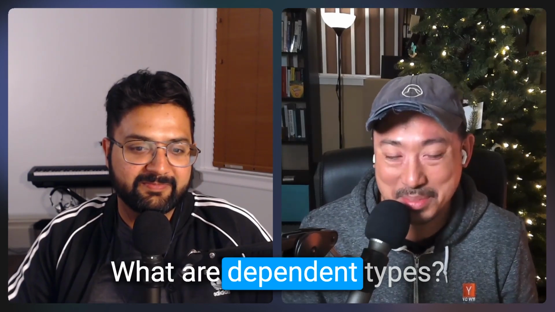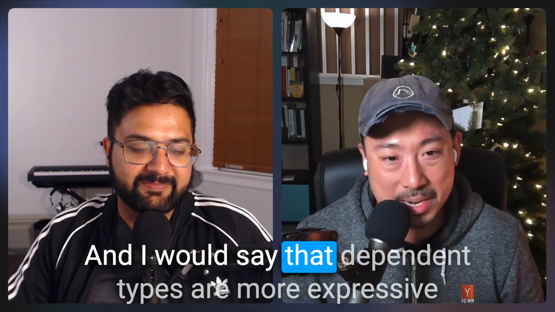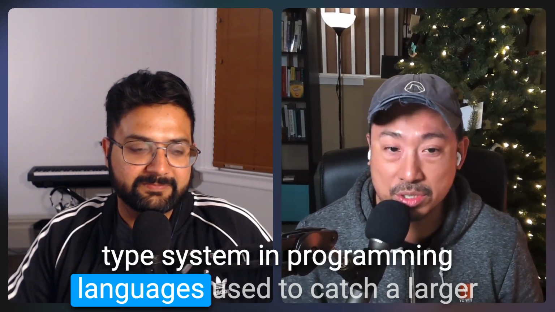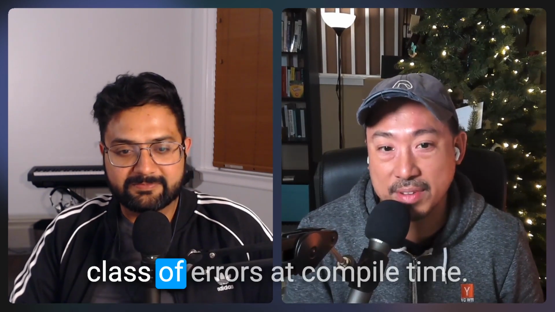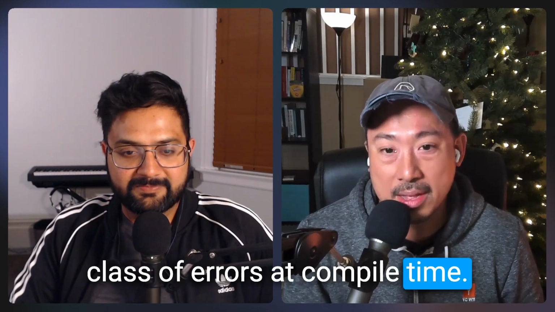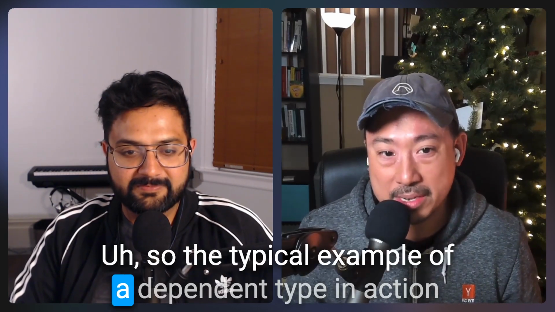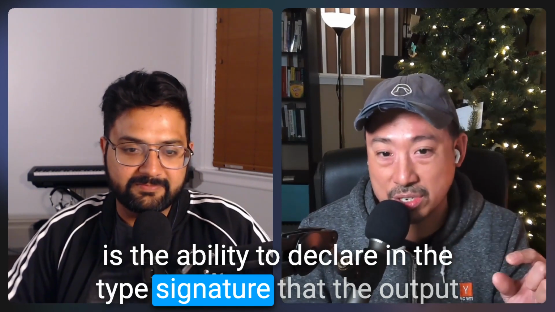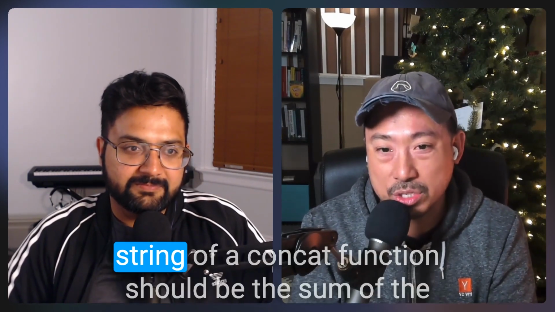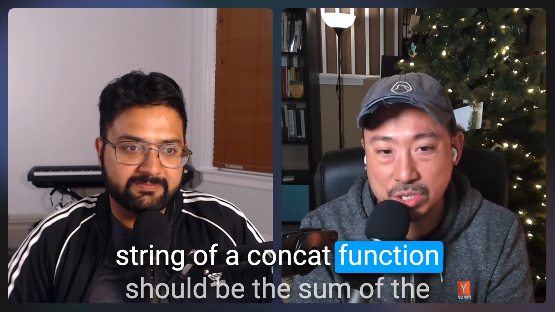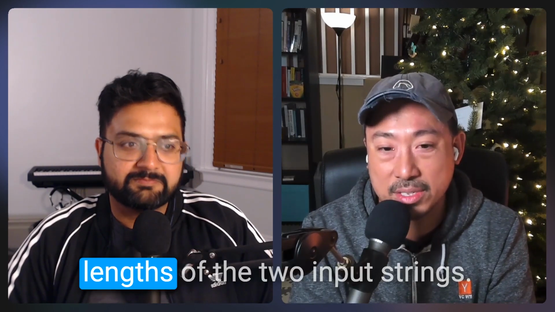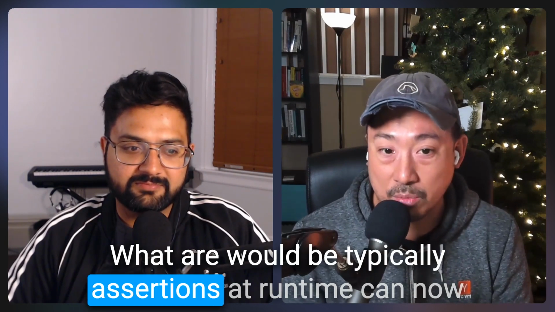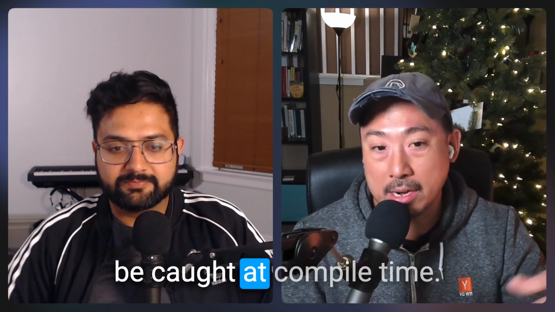What are dependent types? I would say that dependent types are a more expressive type system in programming languages used to catch a larger class of errors at compile time. The typical example of a dependent type in action is the ability to declare in the type signature that the output string of a concat function should be the sum of the lengths of the two input strings. What would typically be assertions at runtime can now be caught at compile time.